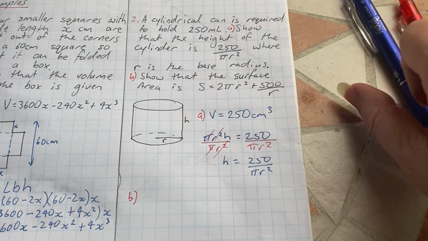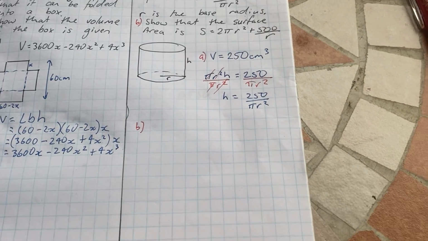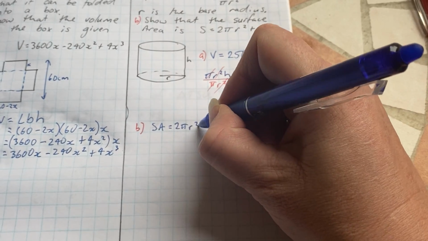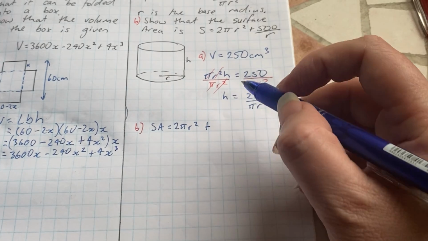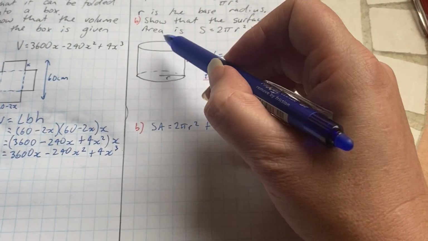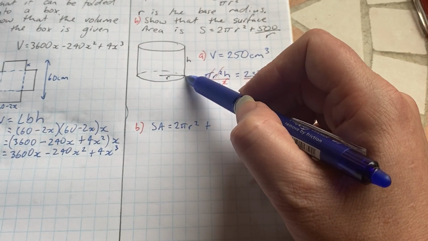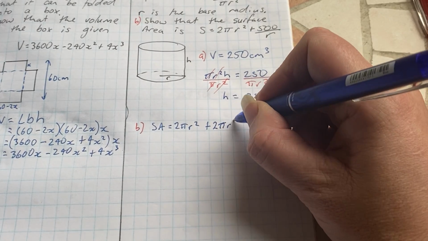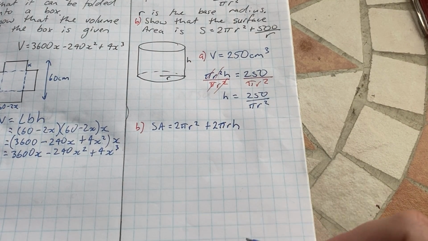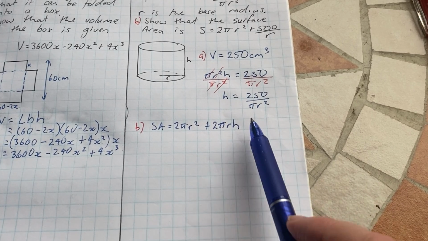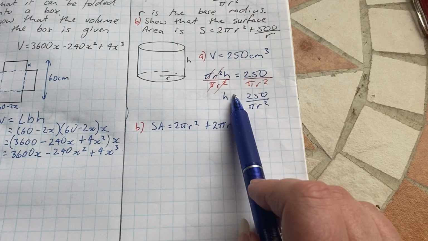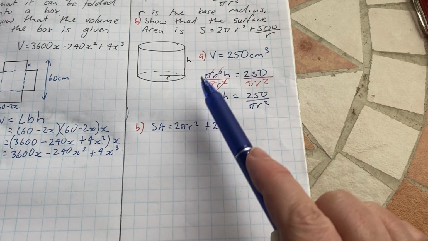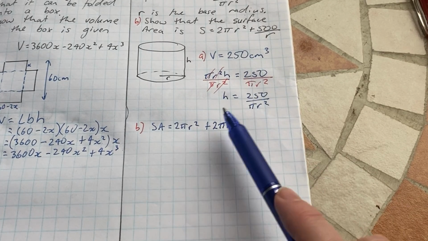Part B refers to the surface area of the cylinder. So we need the surface area of a cylinder formula. So the formula is that the surface area equals 2 circles, the top and the bottom, 2 pi r squared, plus the curved surface. Now if you unfold that, you've got a rectangle where we've got a height and we've got the circumference. So circumference is 2 pi r times by the height. So that's our surface area formula. Now what we need to do here is substitute this, our h, into this formula. And this is a common type where you're given information to create 2 formulas and you substitute one into the other.